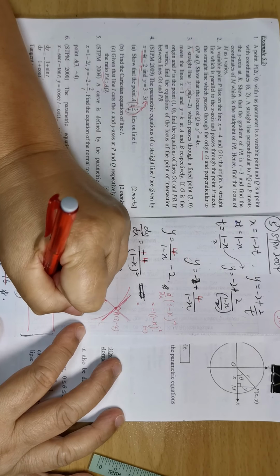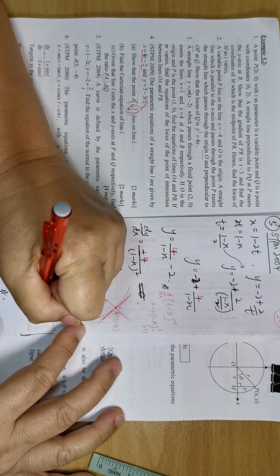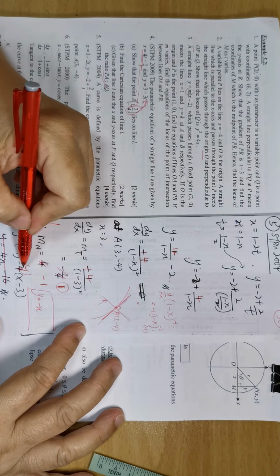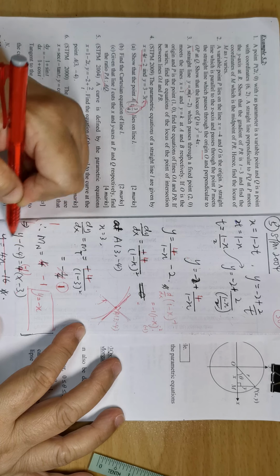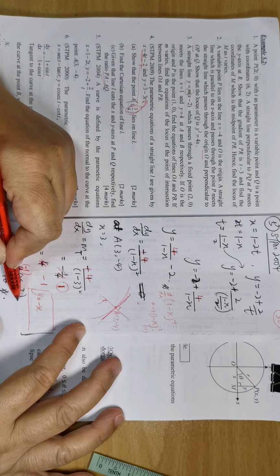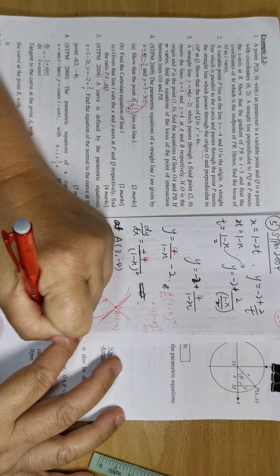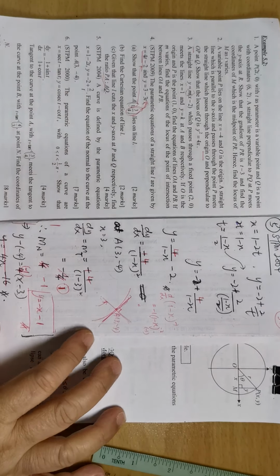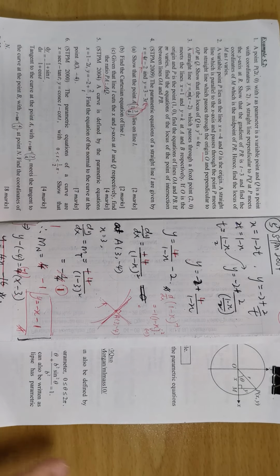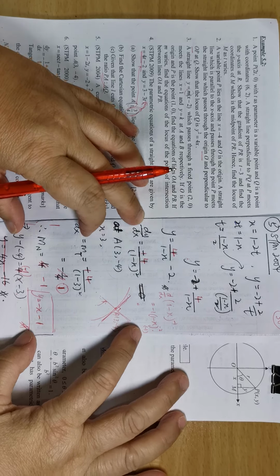So the answer is y equals negative x plus 3, negative 1 times negative 3, positive 3. This one plus 4, shift here minus 4. So 3 minus 4, negative 1. So this is the equation of the normal.